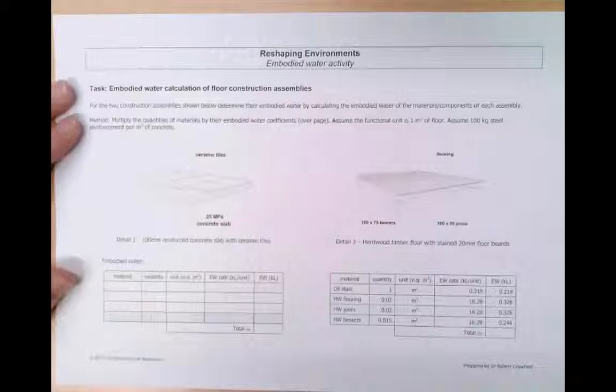In order to do the embodied water calculation, we basically have to do a couple of things. First is to calculate the volumes of material involved in each of the two types of flooring, and then using a table of embodied water coefficients, which is over the page, and we'll look at it in a moment, we can then calculate the embodied water. Exactly the same technique is used for doing an embodied energy calculation.